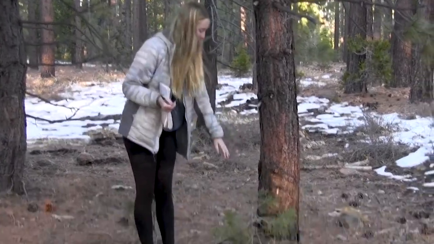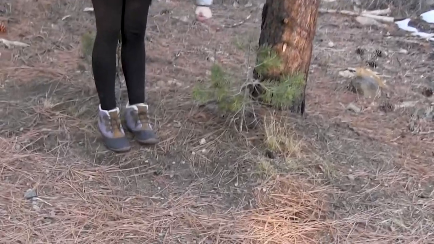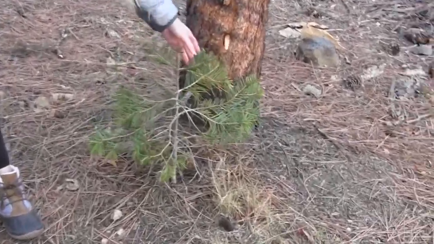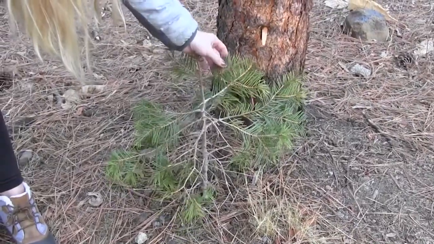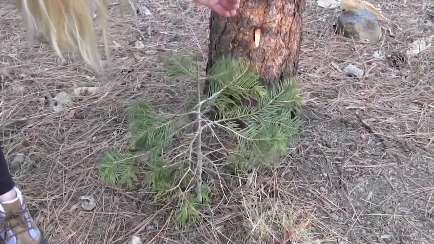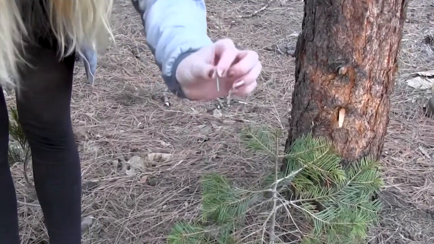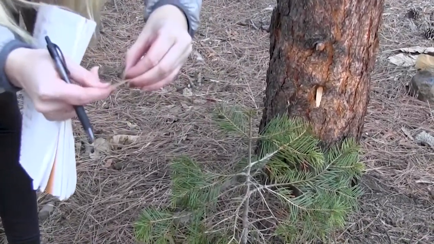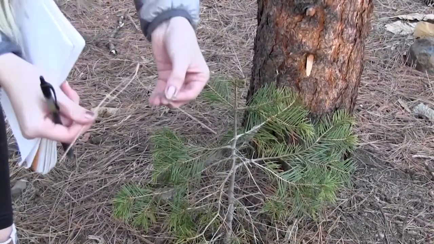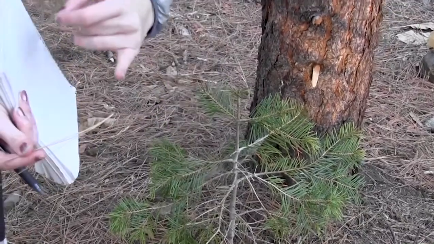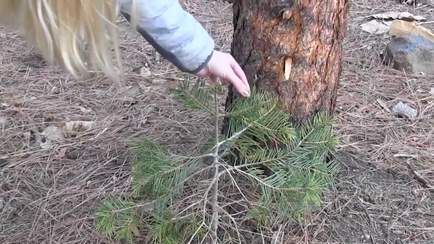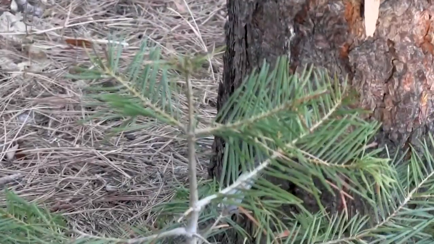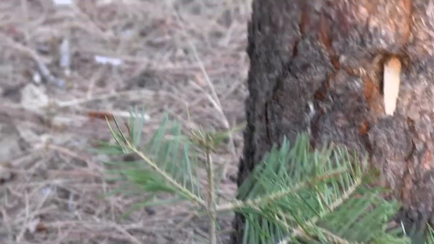And so right here we have a fir tree, and so we can see on the fir that these needles are attached directly to the branch right here. So if I just break off one needle, we see that it comes off individually, whereas the pine needles come off in a bundle. So they are attached to the branch as a bundle, whereas the fir needles are attached directly to the branch individually. So I can write down that we have a fir.